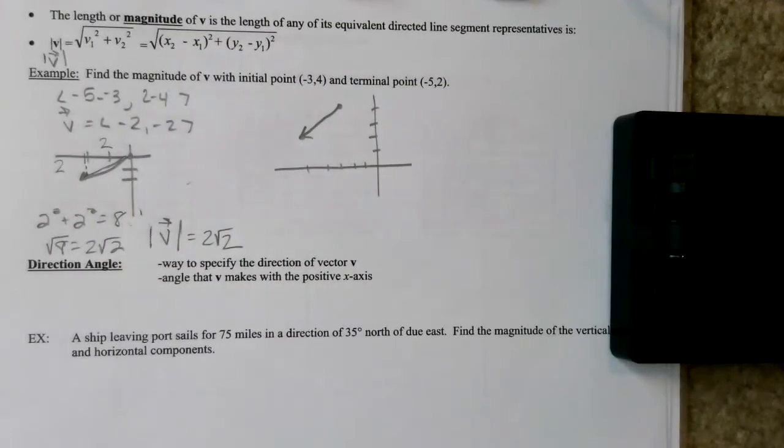The reason I didn't include the negative and stuff is because if we're talking about length, where it's at doesn't matter. We don't have to think about did it go left or right or up or down. If we're finding the magnitude, the length, this will always be a positive number.